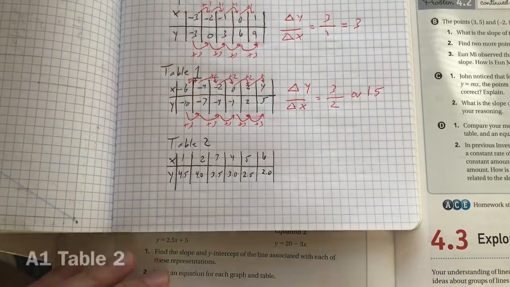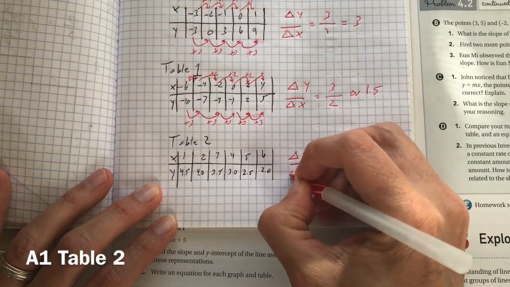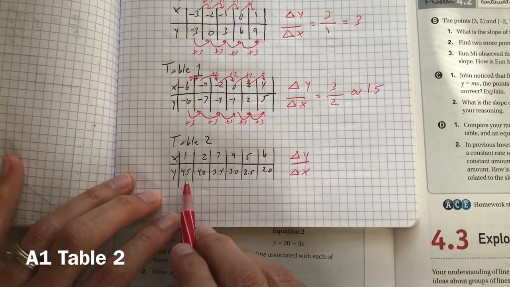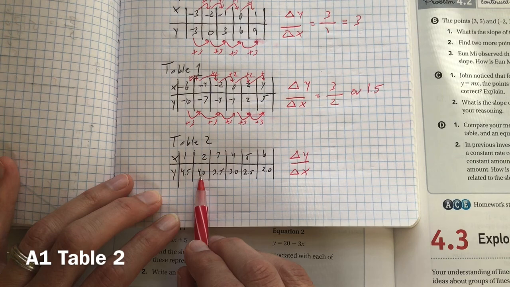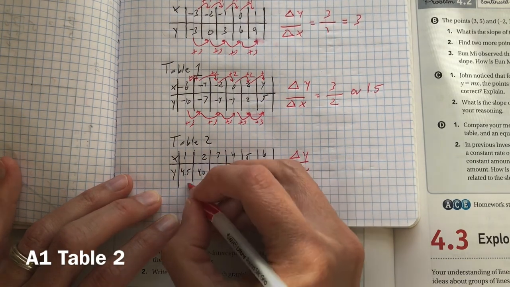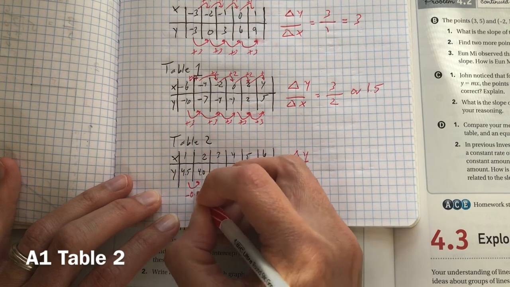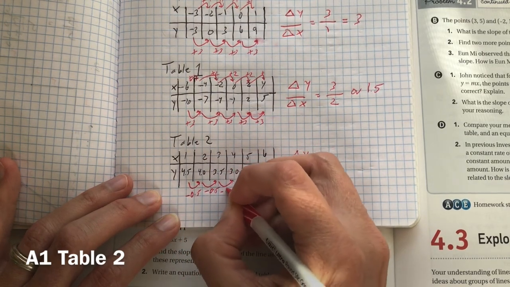All right, table 2. Here's what we have. We're looking for our change of y over the change of x. So if I go from 4.5 to 4.0 to 3.5 to 3.0 to 2.5, I actually see a minus 0.5, minus 0.5, minus 0.5 all the way.